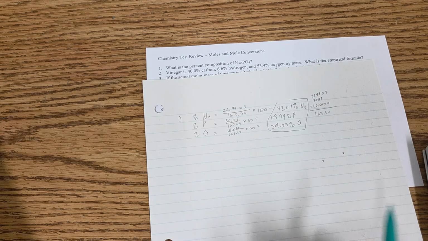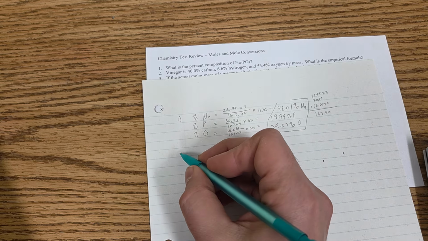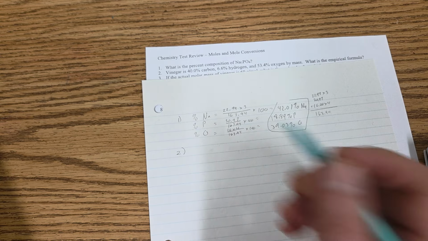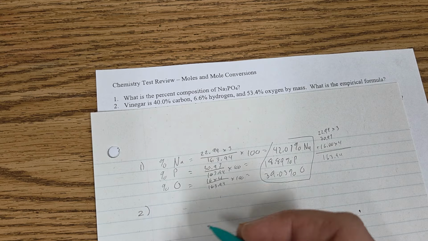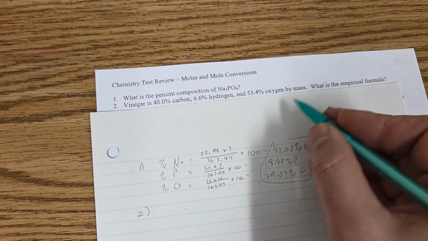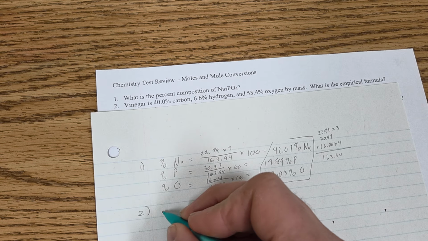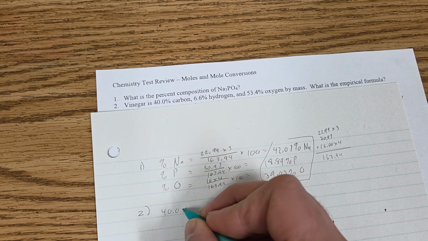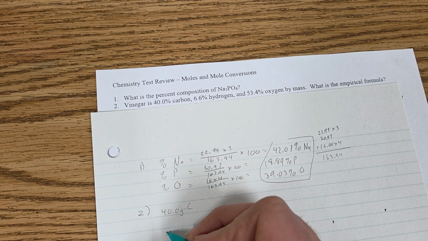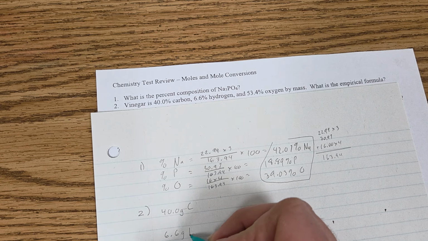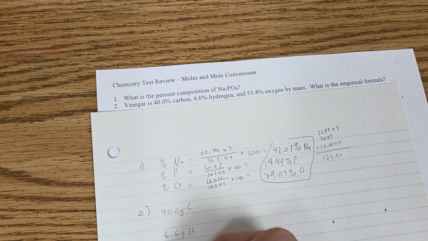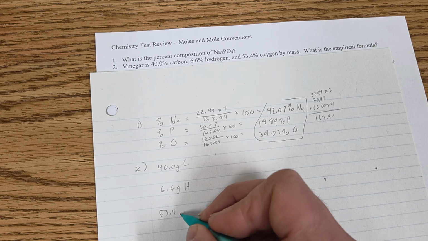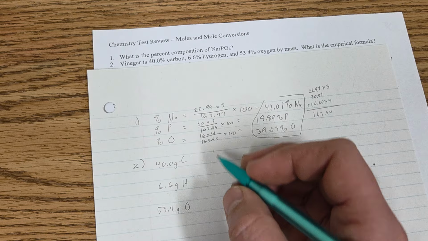All right, for problem number 2, this is an empirical formula problem. So we're going to take our percents and we're going to write them down as grams. So it's going to be 40 grams of carbon, 6.6 grams of hydrogen, 53.4 grams of oxygen.